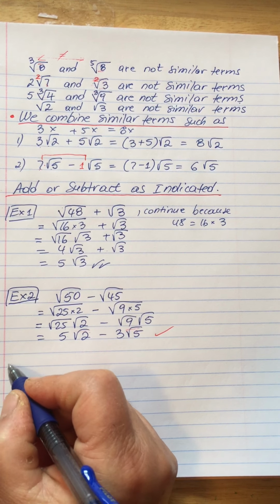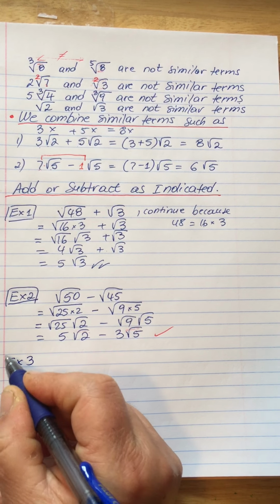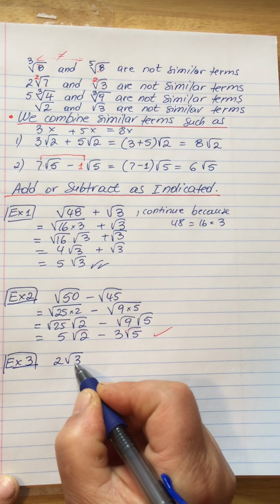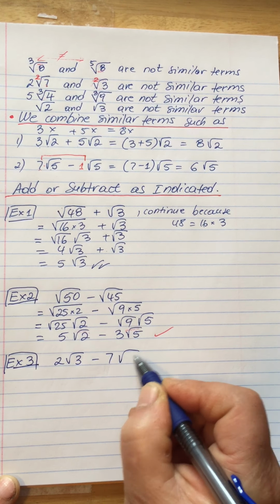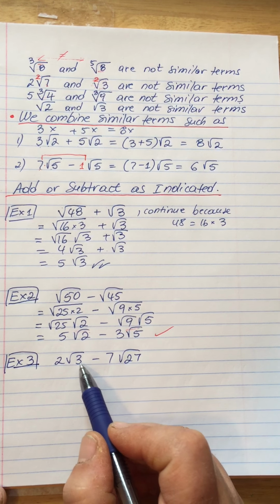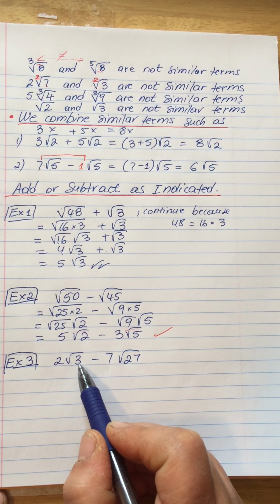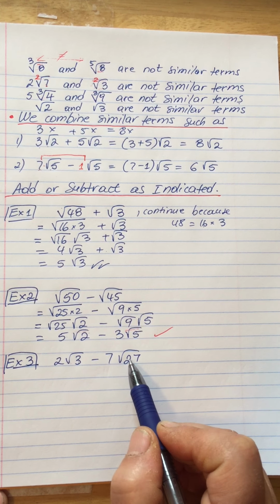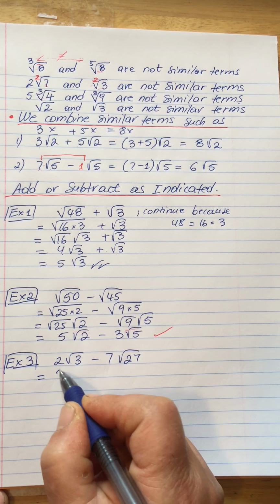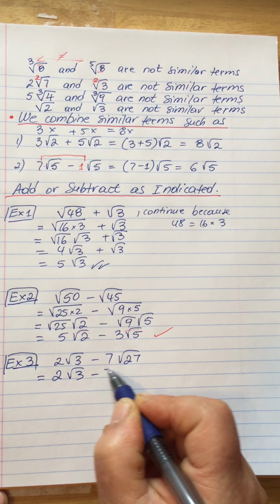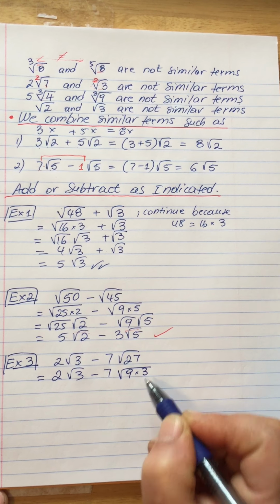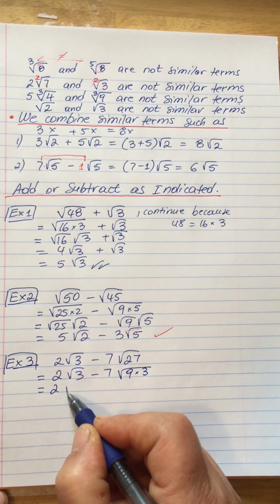Example 3. Two square root of 3 minus 7 square root of 27. So let me see. The smallest one is 3. 27 divided by 3 is 9. So yes, I can continue. 2 square root of 3 minus 7. I will write 27 as 9 times 3. Now I will separate.